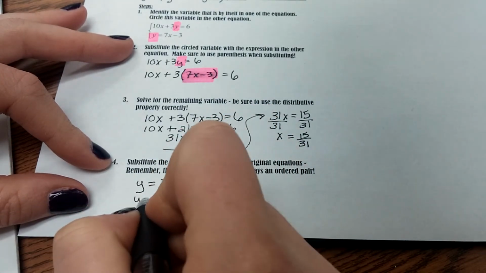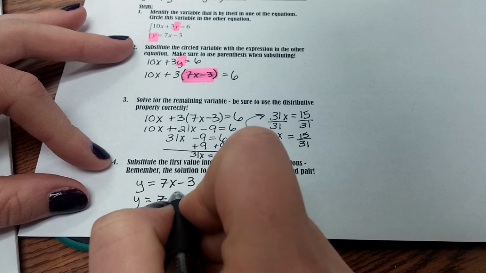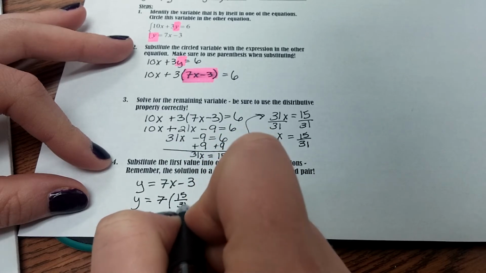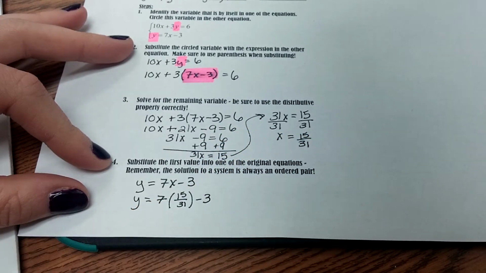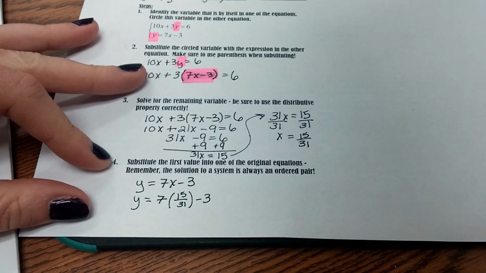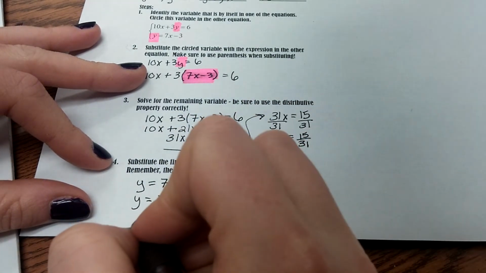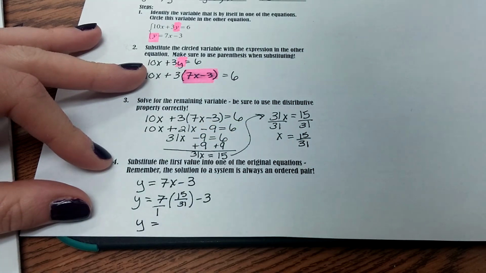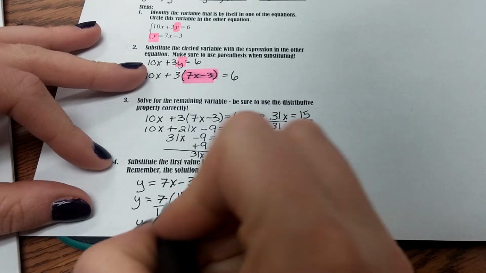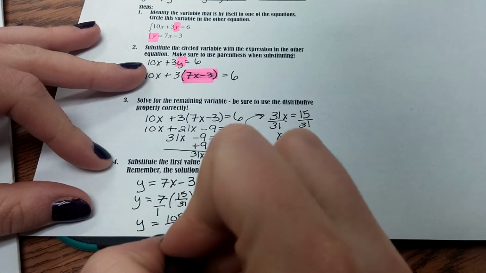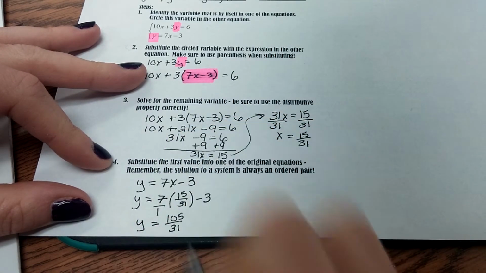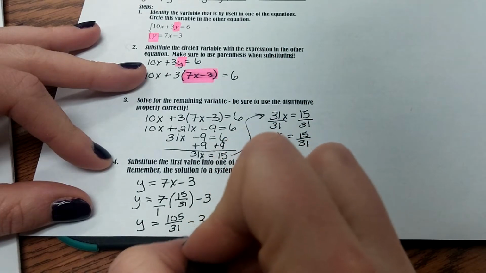So I'm going to have y is equal to 7 times 15 over 31 minus 3. To multiply the fractions together, I'm going to have to put the 7 over the 1. And that's going to give me y is equal to 7 times 15, which is 105, over 31, minus 1 times 3.